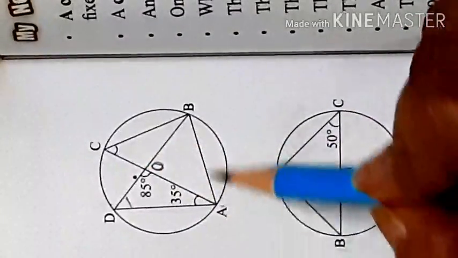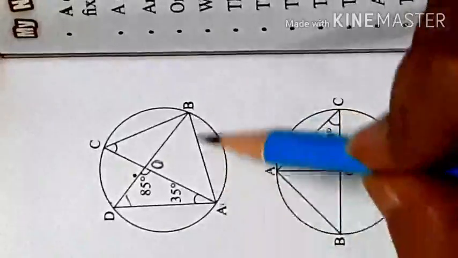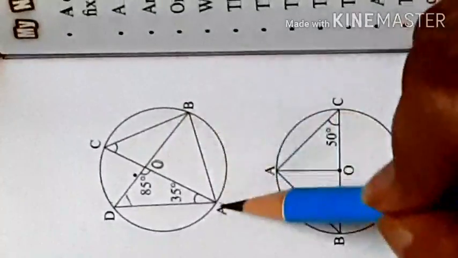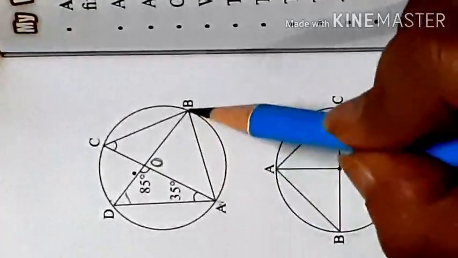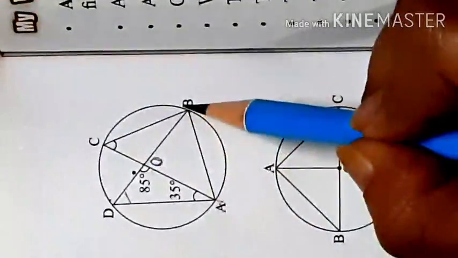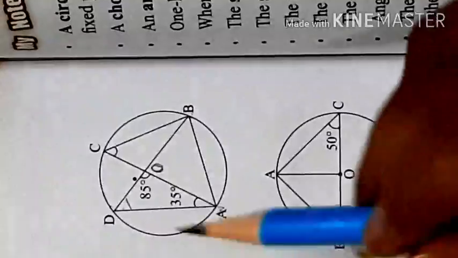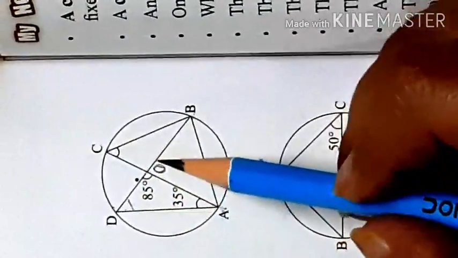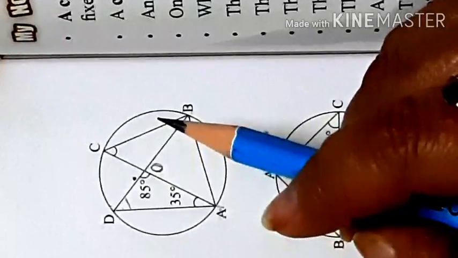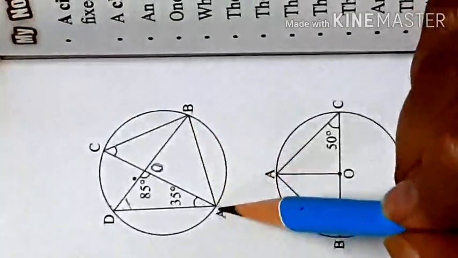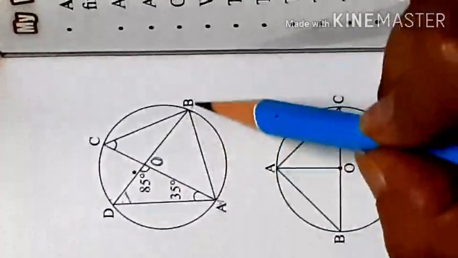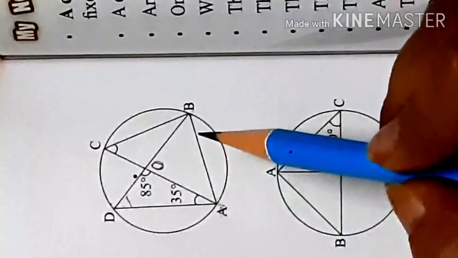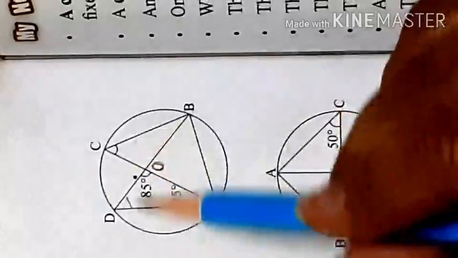I will check here by the angle subtended by an arc property. This AB is a segment, this AB is connected with C, and this AB is connected with D also. If I find angle D, that means angle C is equal to angle D according to the property of angles subtended by an arc, because this is an arc and this is a segment, and angles that lie on the same segment and on the circle boundary are equal to each other.